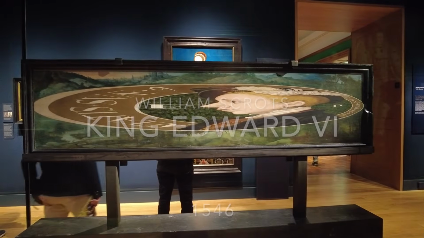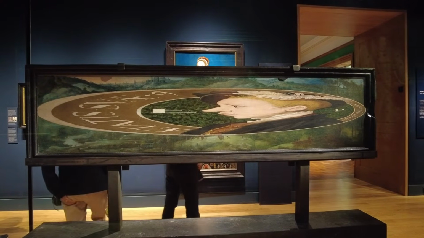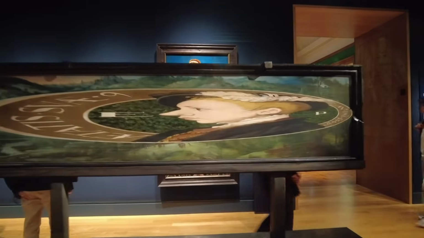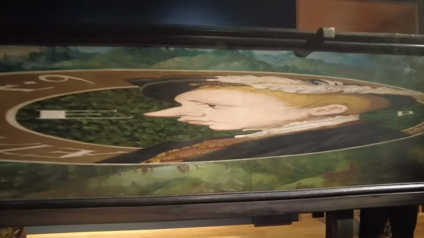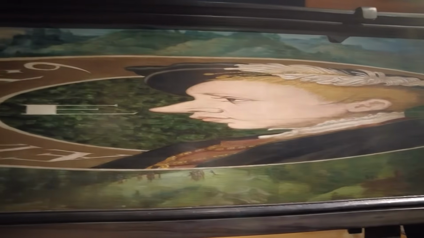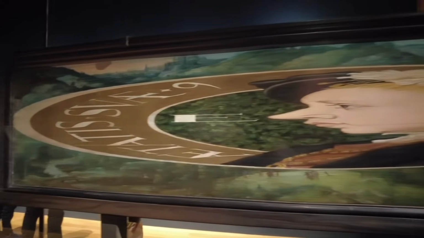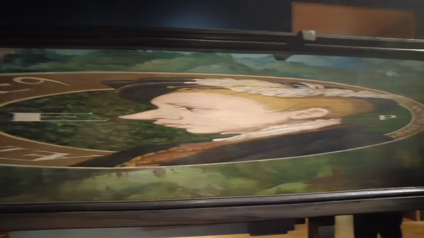This is a very unusual portrait of Edward VI, painted when he became king at the age of 9. He's depicted using a distorted perspective called anamorphosis. This is essentially a parlor trick where the artist, the Netherlandish court painter William Scots, is showing you his skill and the viewer is expected to be amazed.